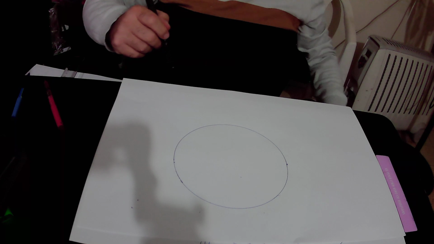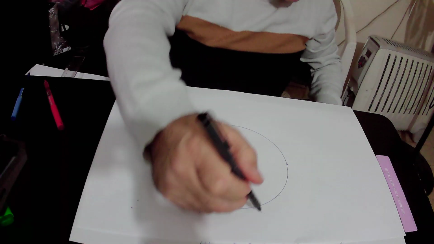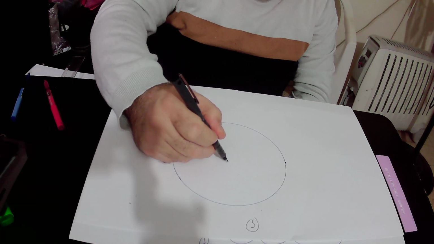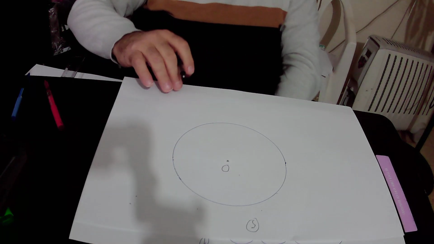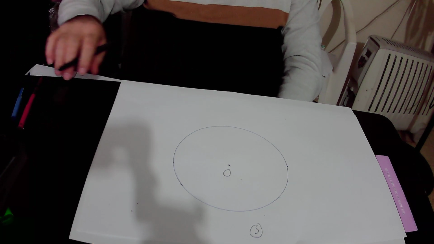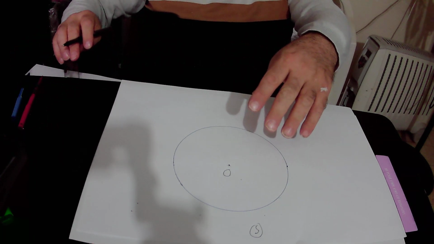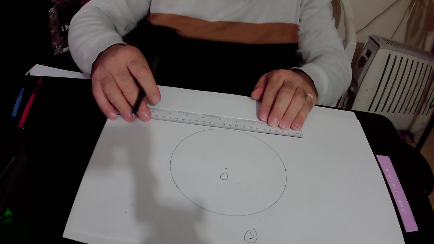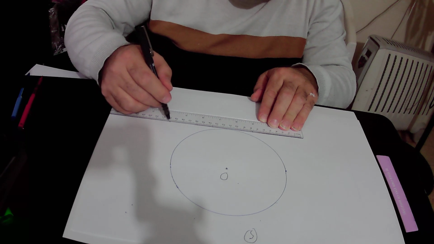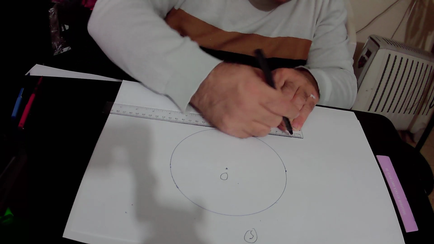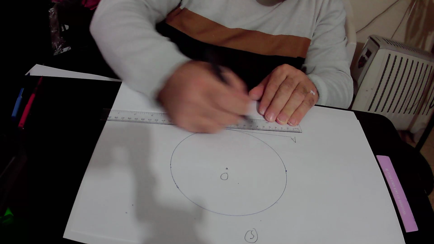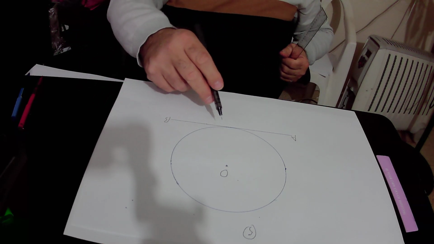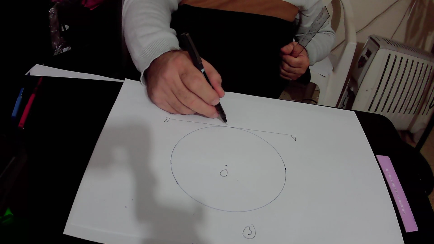and suppose that the center of this circle is at this point, point O, and we also have a tangent to this circle. Actually AB is tangent to this blue circle at this point.